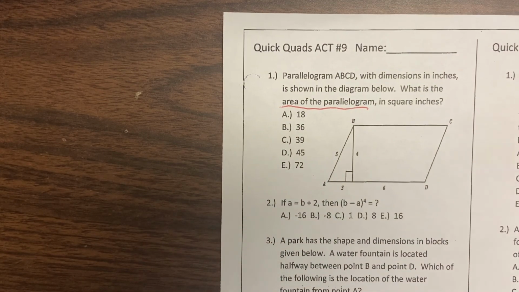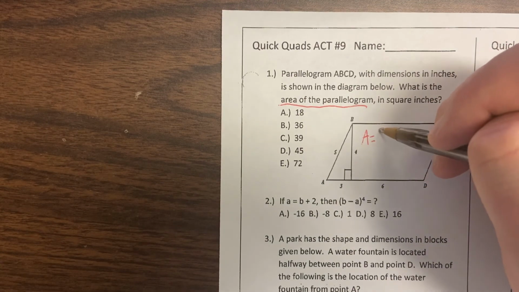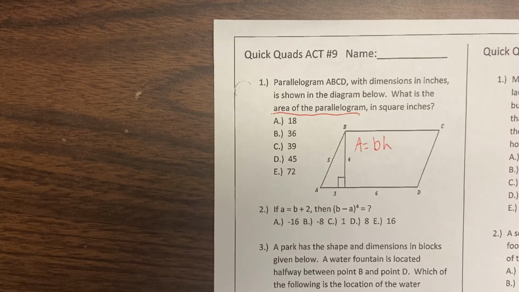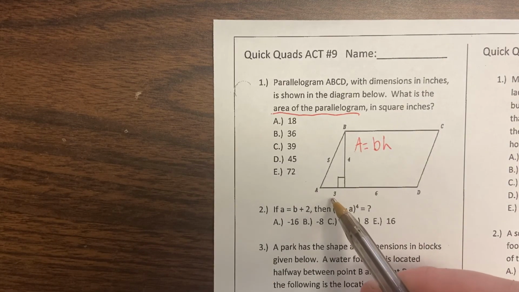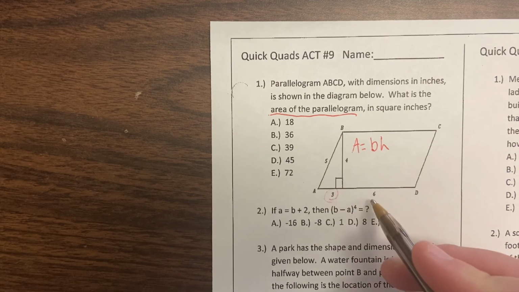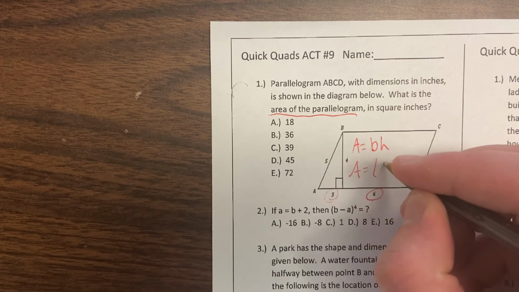What is the area of the parallelogram? Well, parallelogram area has a formula. To find the area of a parallelogram, it is just the base times the height. All right, and we can see down here that this little triangle is labeled as a distance of 3. This guy has a distance of 6, which tells me that we have a base of 9.